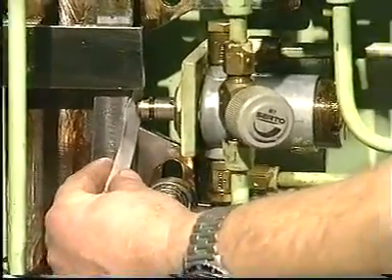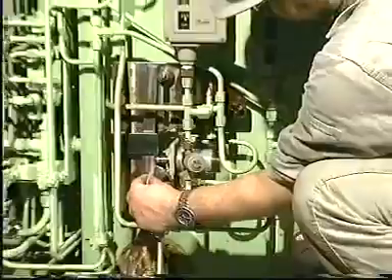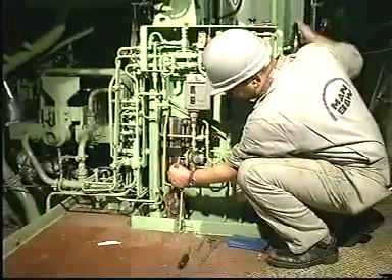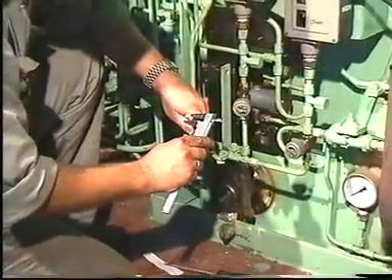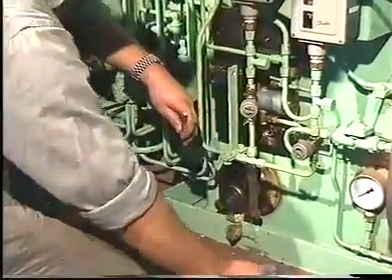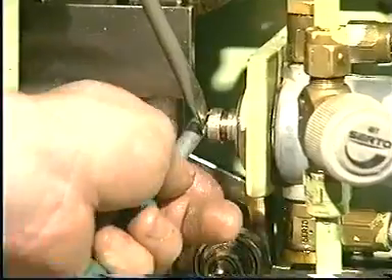Turn the regulating hand wheel so that the steel bar just touches the pilot valve. Insert a distance piece with a thickness of precisely 8 mm.